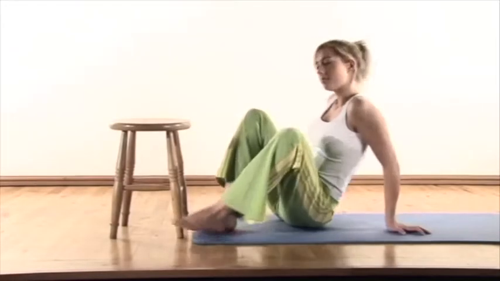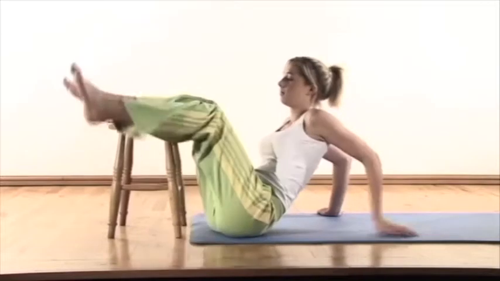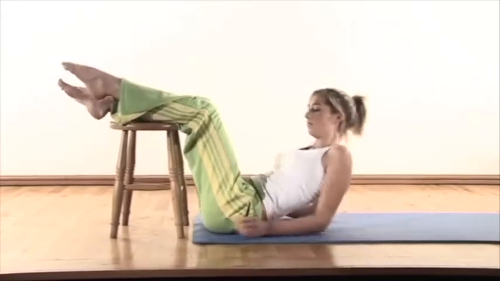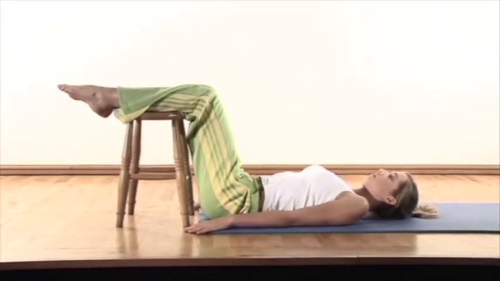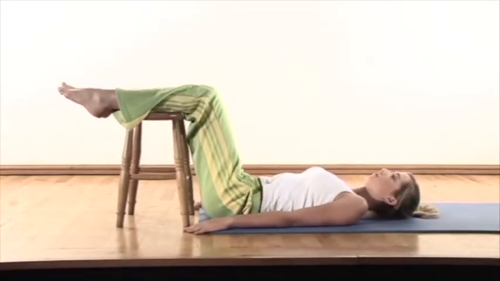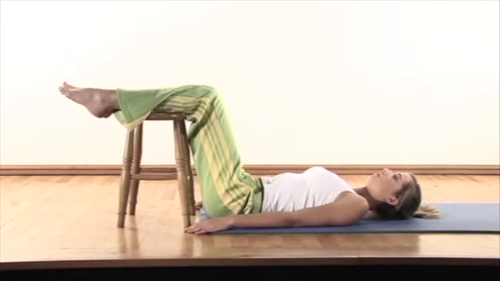For this exercise, you will need a chair, stool, or similar support. Lie on your back and use the support to raise your legs into a 90-degree bend. Your legs should be bent at both the hips and the knees. Place your hands at your sides with the palms flat on the ground.